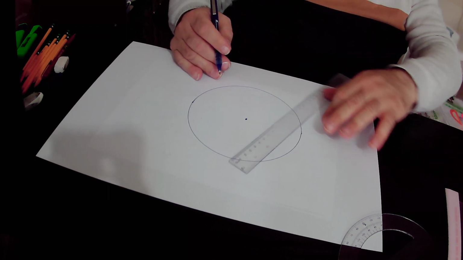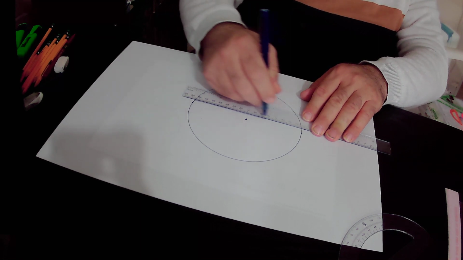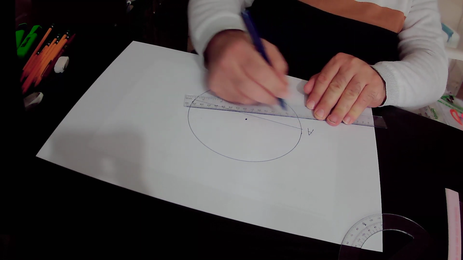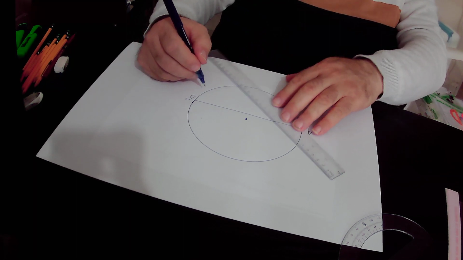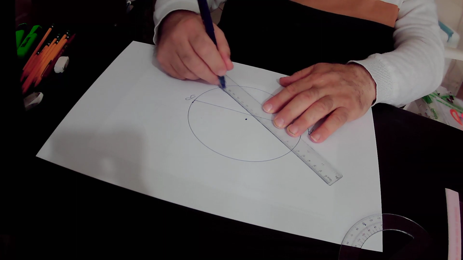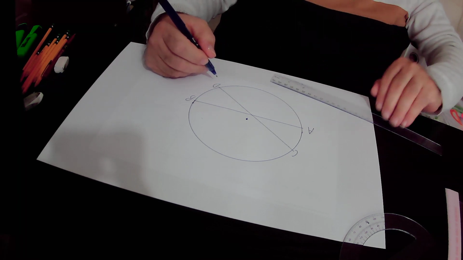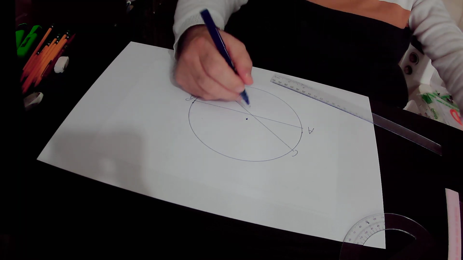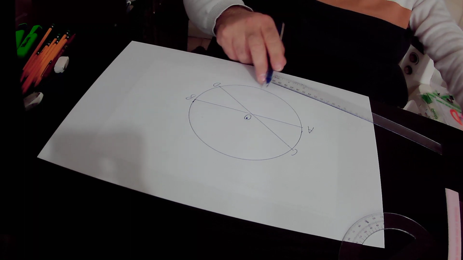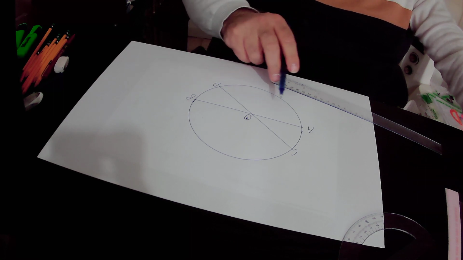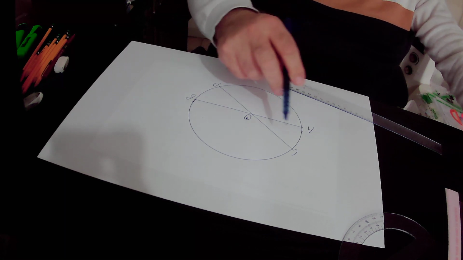Inside this circle we have two chords that intersect with each other. This is chord AB. Chord AB intersects with chord CD. We define the intersection point as point O. Point O is the intersection point of chord AB with chord CD.